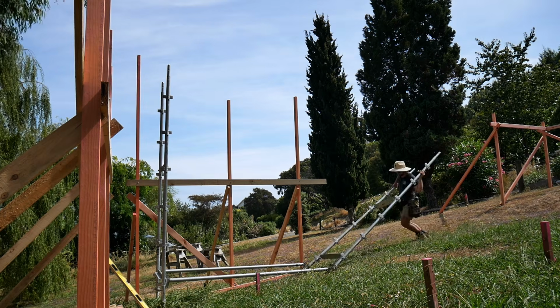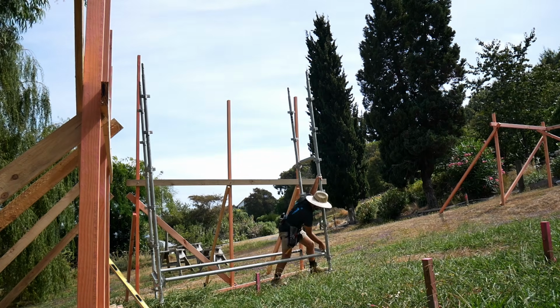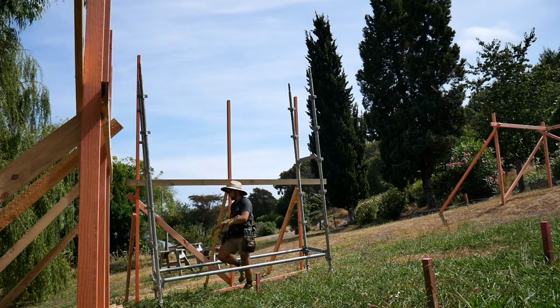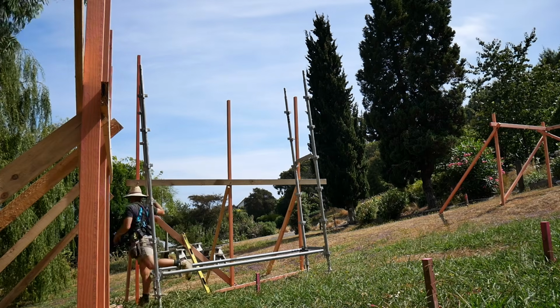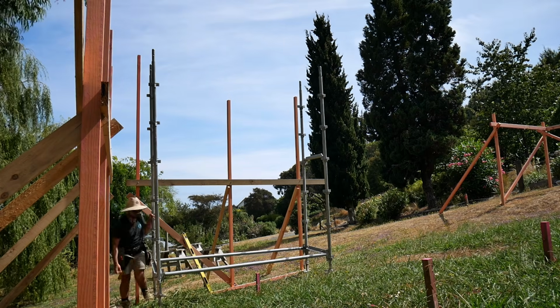Good access is important, especially when the batterboard is 3 metres off the ground. I prefer the practicality and stability of a scaffold here, and the ease of setup that my quick stage scaffold set provides.